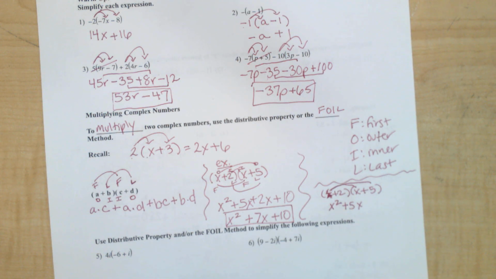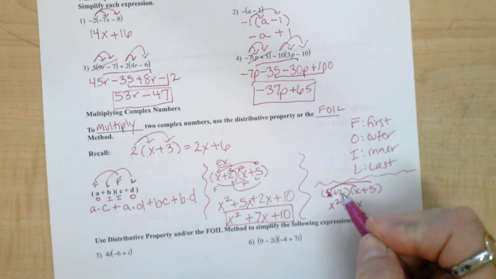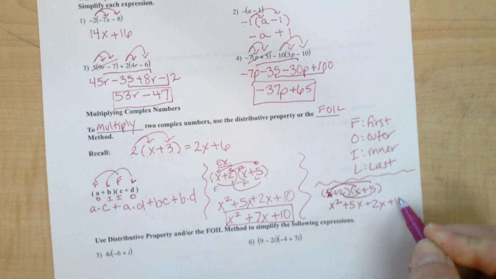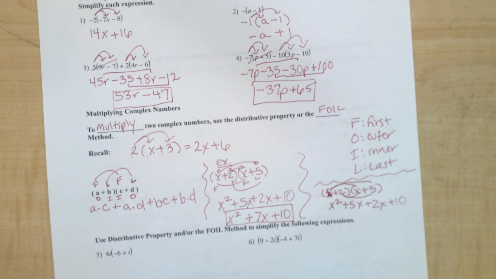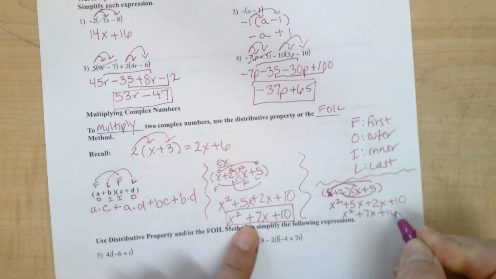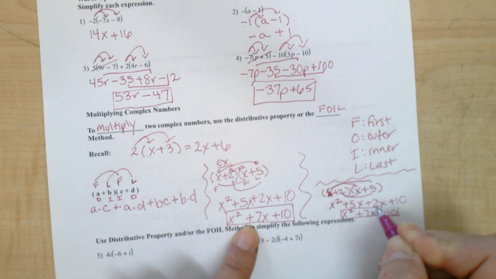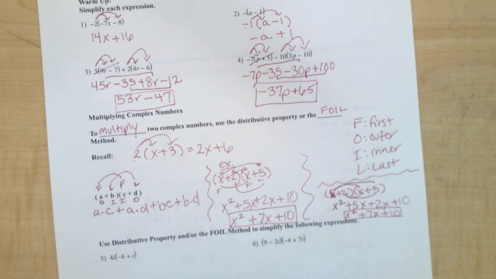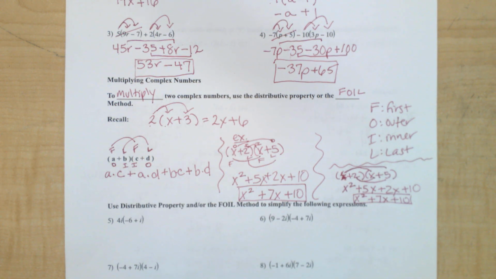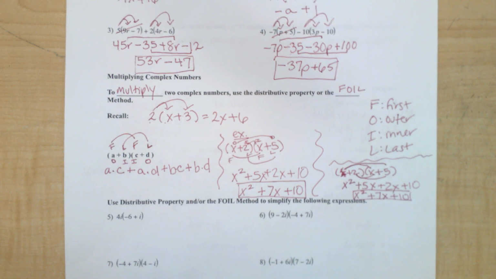Now we have to do the distributive property again. So then we have to do the 2 times x, so plus 2x, and 2 times 5 plus 10. So here's our second distribution. And then just like we did over here, let's combine like terms. I'm going to get x squared plus 7x plus 10, which is exactly what I got over here, but this one I did the double distributive. So either way you want to multiply, whatever you find the easiest, then that's the way that you go and do it. Okay, next.